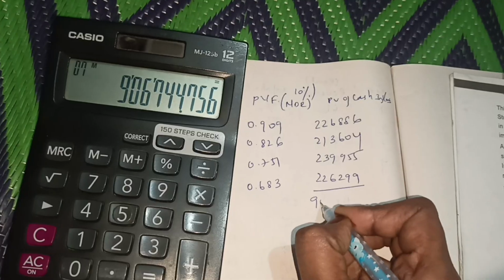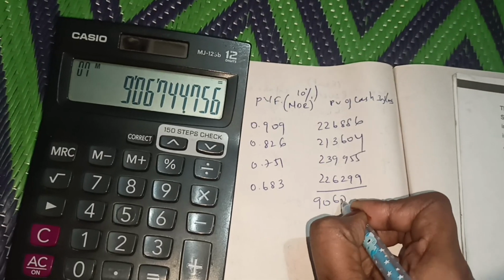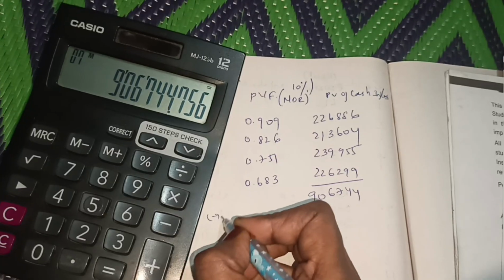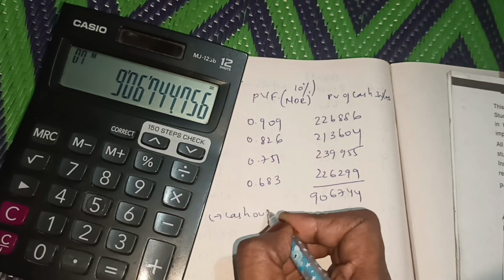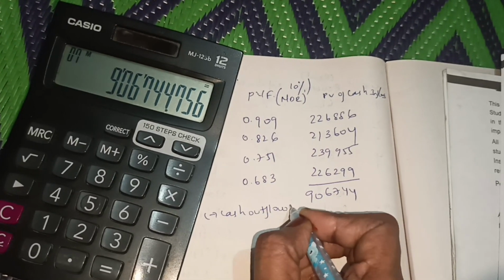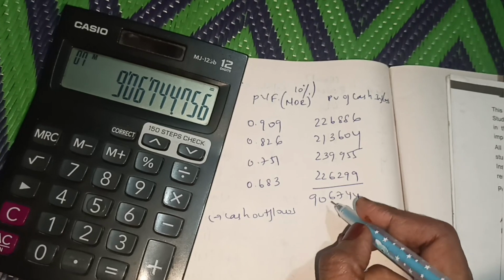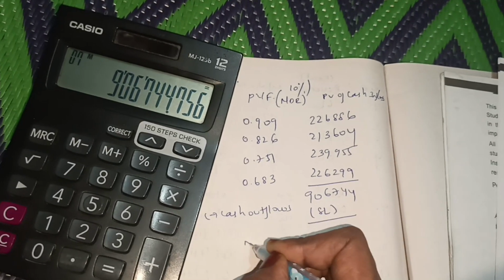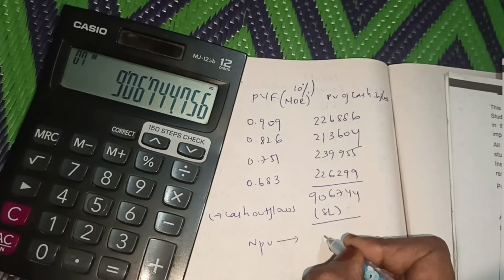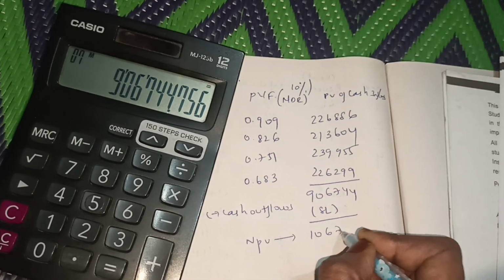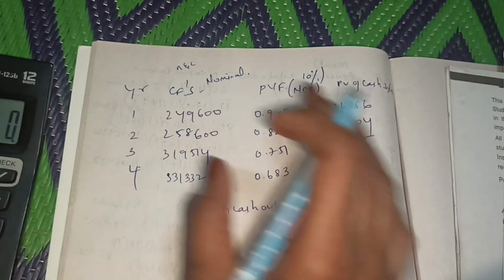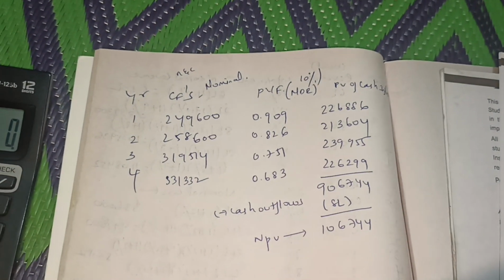So present value of cash inflows is 9,06,744 minus cash outflows. Cash outflows or initial cash outlay is given in question as 8 lakhs. So net present value will be 1,06,744. So this is the end of solution.